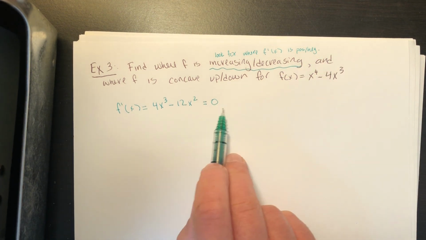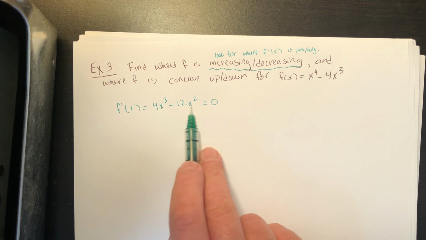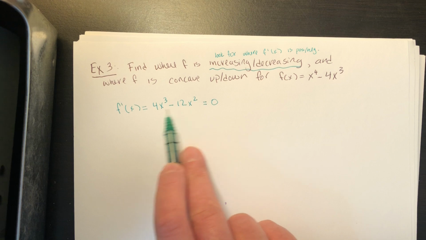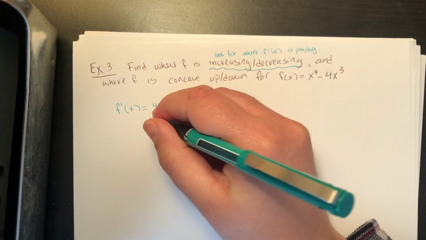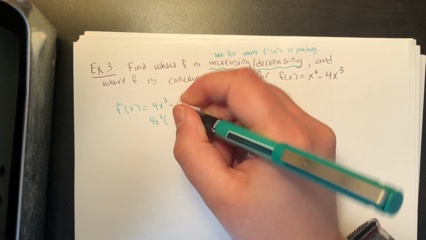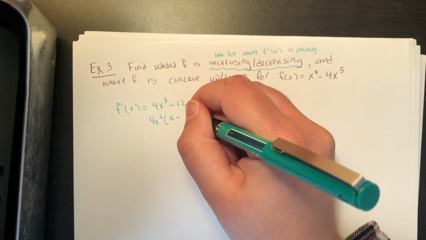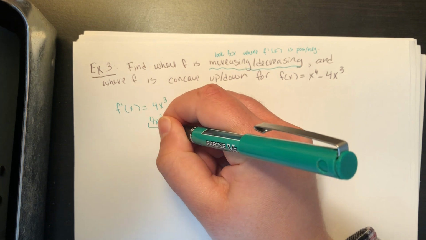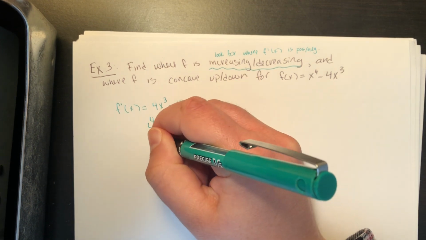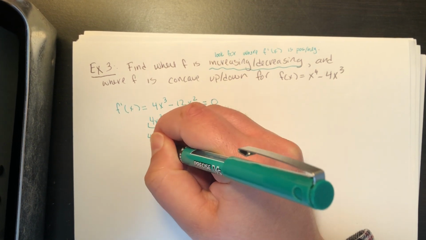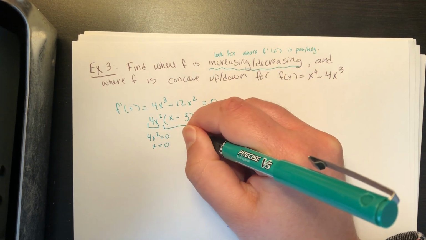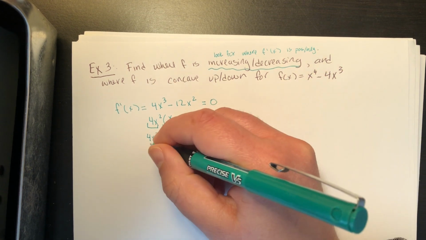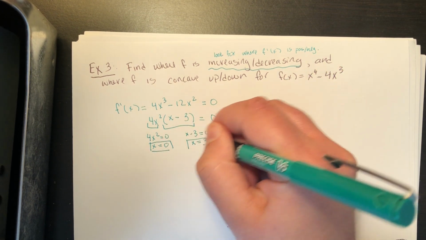Alright, how do I solve something like this? Well, I've got factors of x in both of these terms. In fact, I also have a factor of 4 in both of these terms. So the largest thing I can factor out would be 4x squared. And I'm left with x minus 3 on the inside. Setting each one of these factors equal to 0, if 4x squared is equal to 0, that would mean x is equal to 0. And if x minus 3 equals 0, then x is equal to 3. So these are my only critical points.